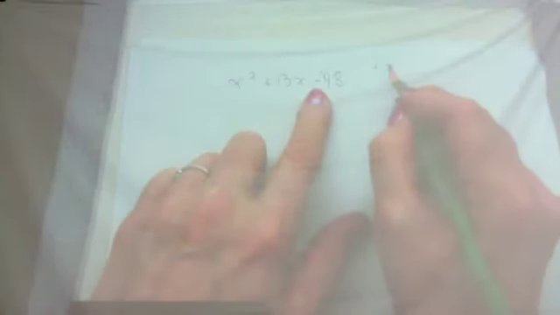Okay, hopefully everyone's had time to work this out. We see that this is a negative. When this is a negative, I know that one number is positive and one number is negative. So I have an x plus something and an x minus something. How do I multiply to be 48 and add to be 13? Well, if I start going through the factors, I know that's going to subtract, not add. Multiply to be 48 and subtract to be 13.